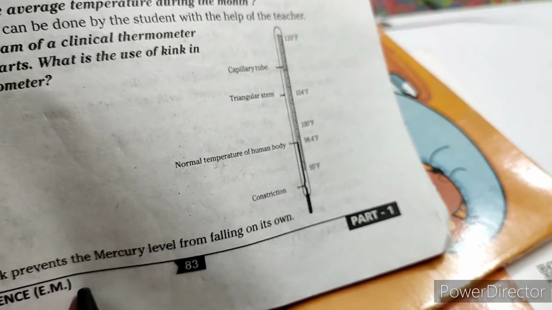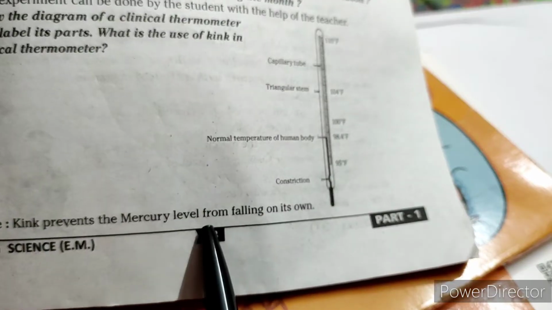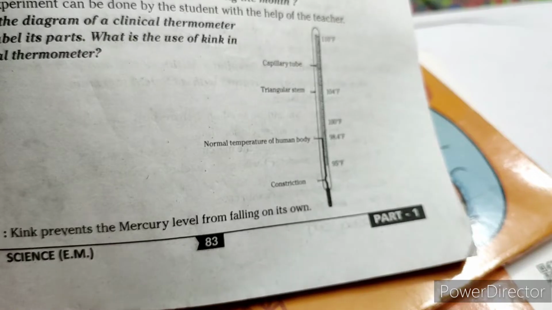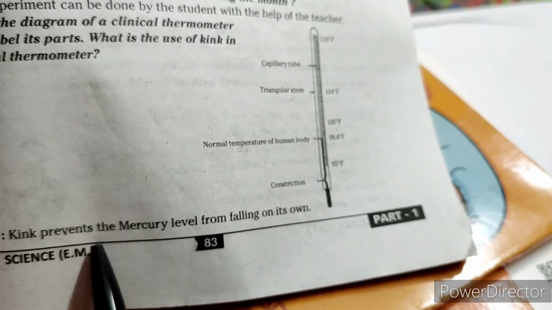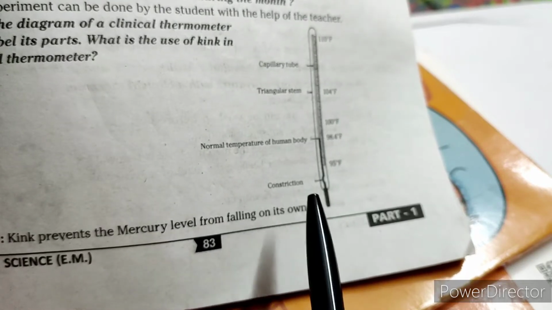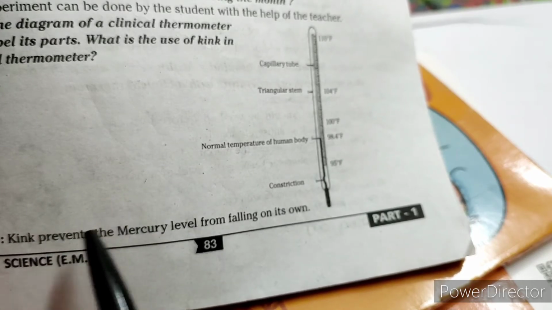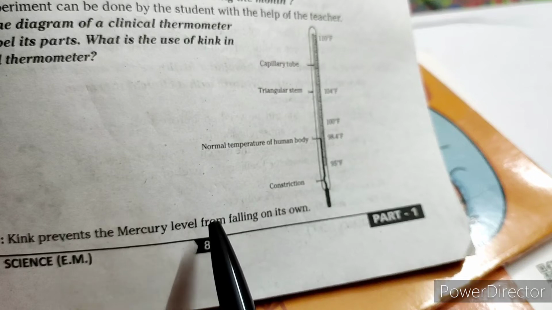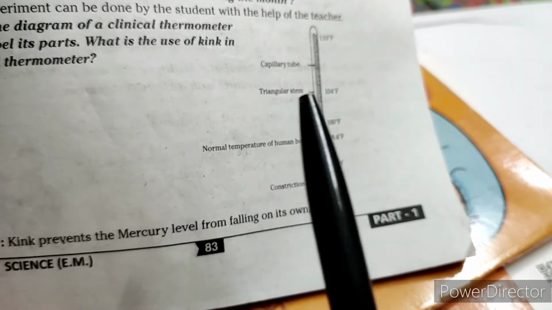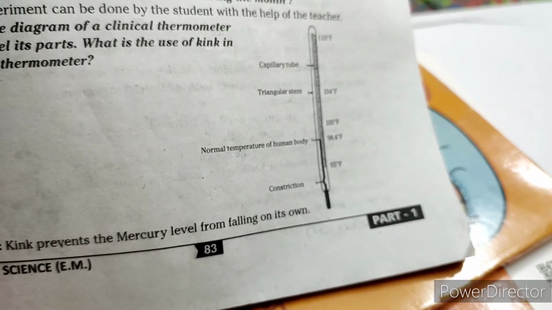And what is the use of kink in the thermometer? Kink prevents the mercury level from falling on its own. It doesn't let it fall down by itself. When the temperature increases, then only the mercury moves up. If the temperature is less, it will stay below, showing the correct value of the temperature at that time. If temperature increases, again the mercury moves up and it shows the exact value of temperature. So this is the use of kink.